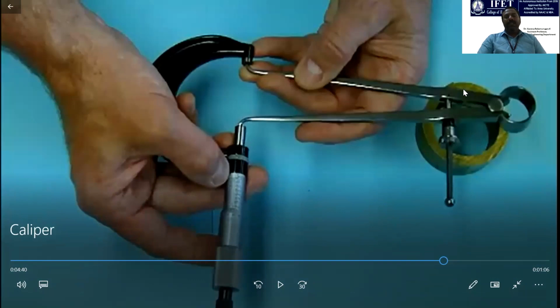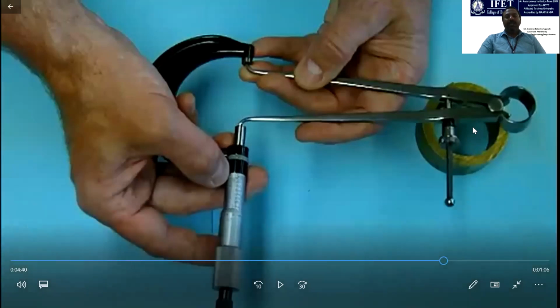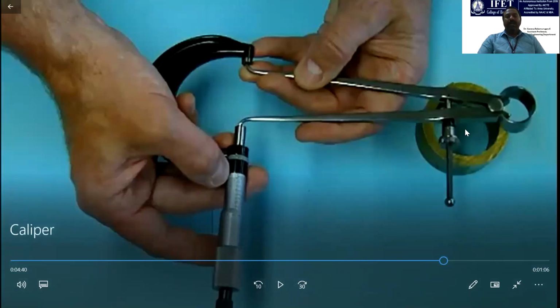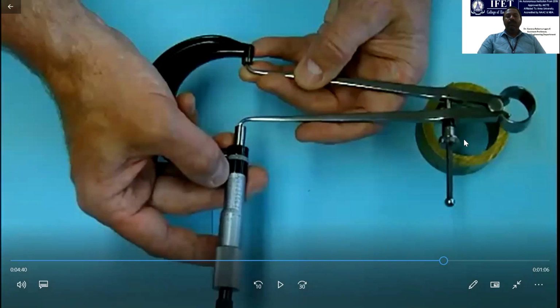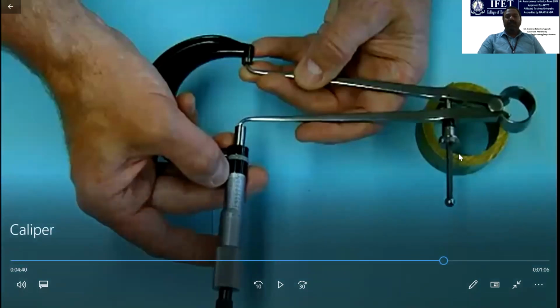you have to keep the scale exactly perpendicular to the axis of this hollow section. If you are not able to keep the perpendicularity, if you show any deflection or any angularity from the perpendicular axis of this hollow section, what will happen? You cannot find out the exact measurement of this hollow section.